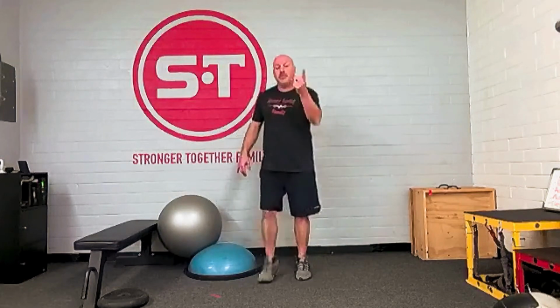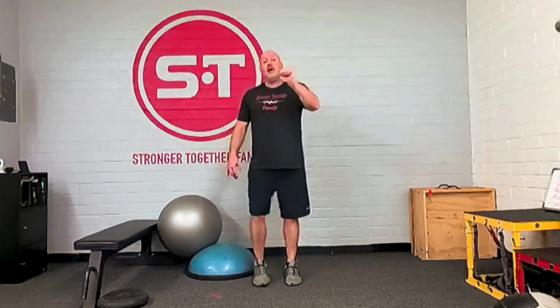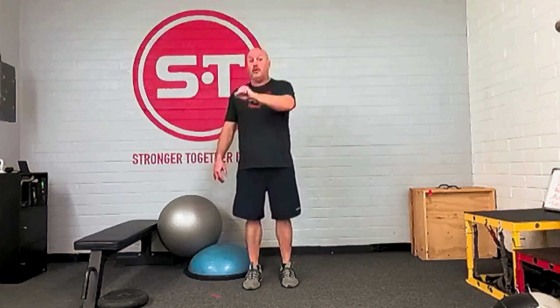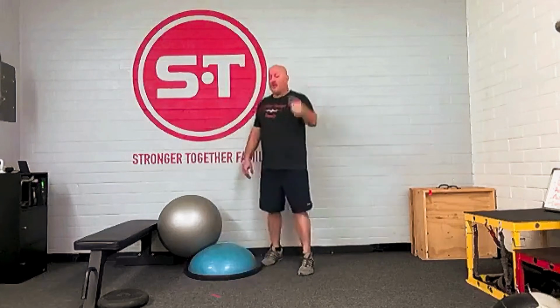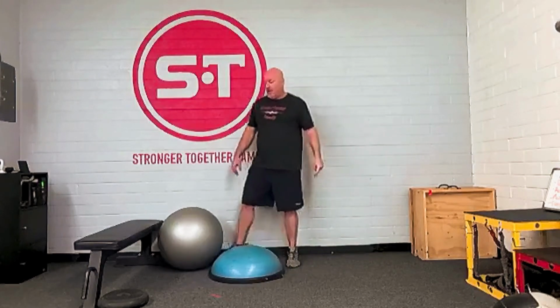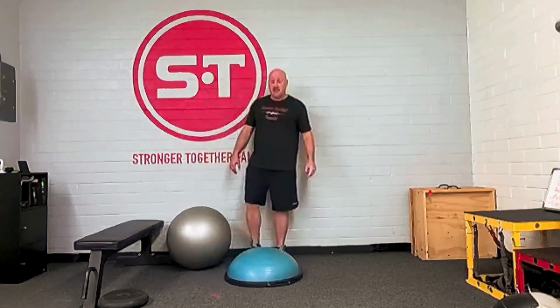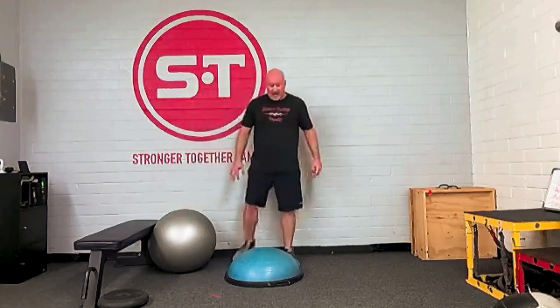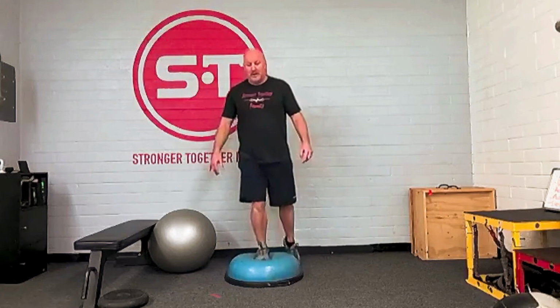First and foremost, back up a little bit. If you're not ready for an unstable surface, meaning if you haven't mastered the control to begin with, don't add in unstable surfaces. They're a progressive improvement or a skill that has to be learned first. They're more advanced. I can make it a little bit more advanced by doing it on a BOSU.